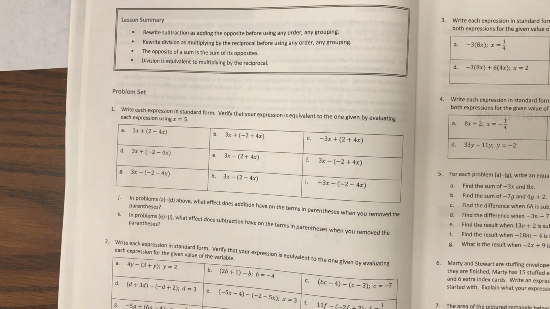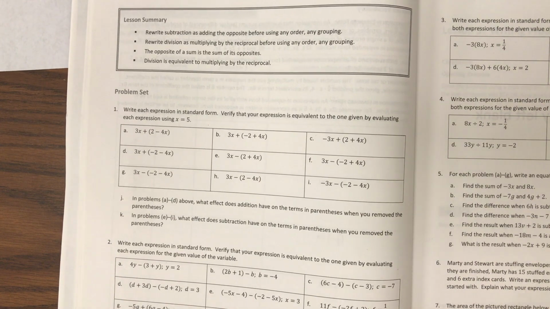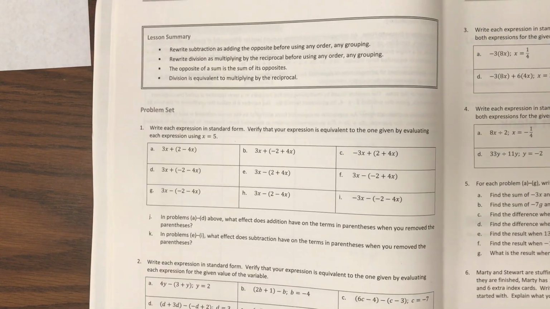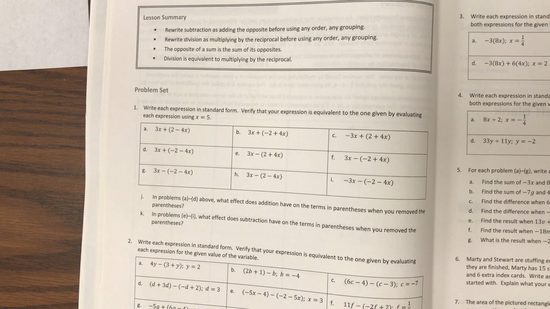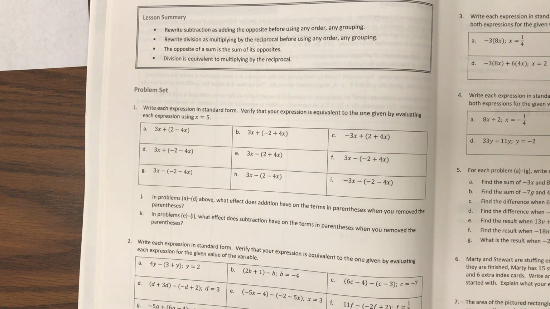Okay, so let's look at some questions from the problem set from lesson 2 in module 3 of the Engage New York book. This lesson is mostly about combining like terms in expressions to simplify them, but it's about this idea of, are we really generating expressions that were equivalent to the one that we started with when we combine like terms? And the answer is yes.